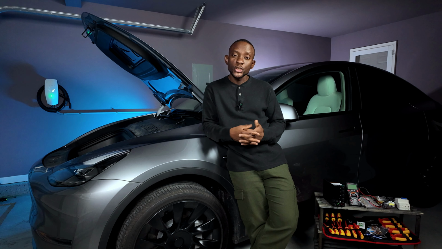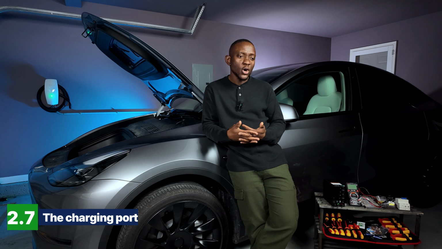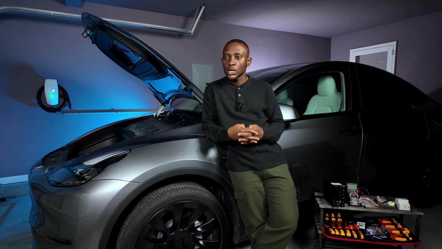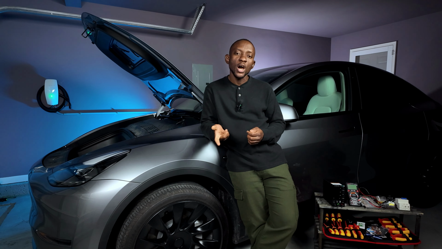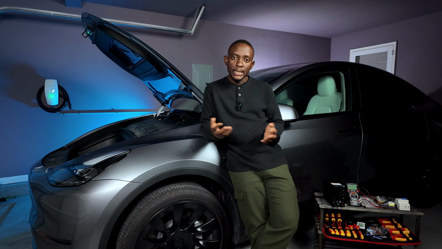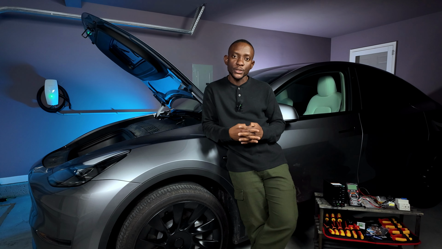Let's talk about the charging port. The charging port is simply the gateway that pretty much helps you to charge your car. So you plug in your charger inside the charging port, and yeah, you charge your car.